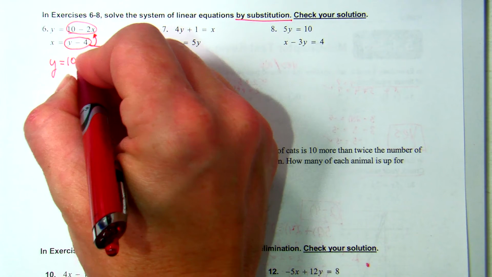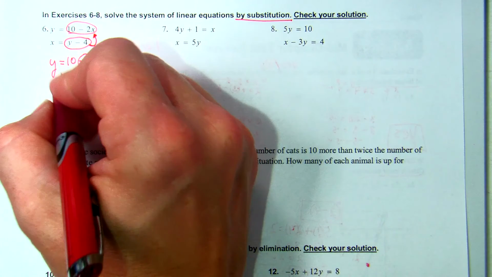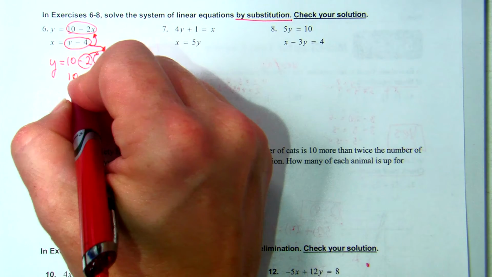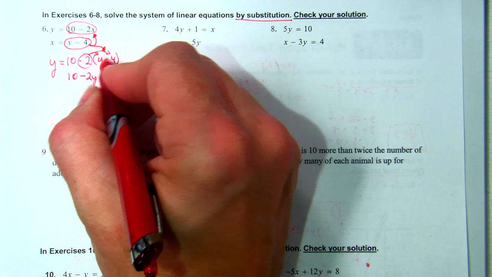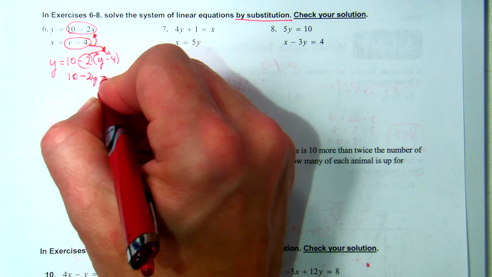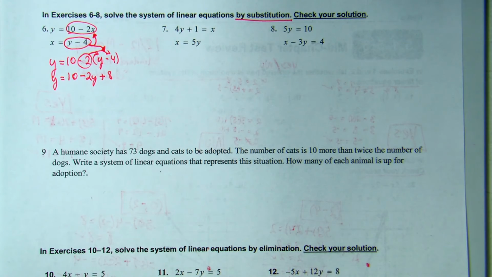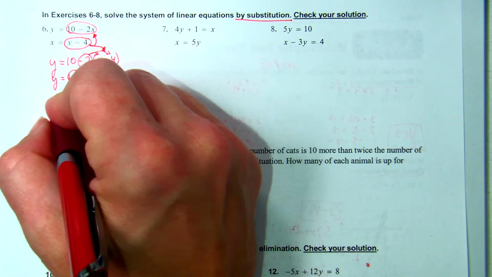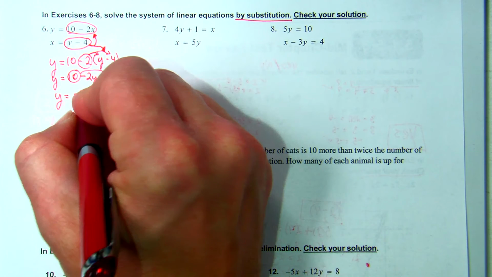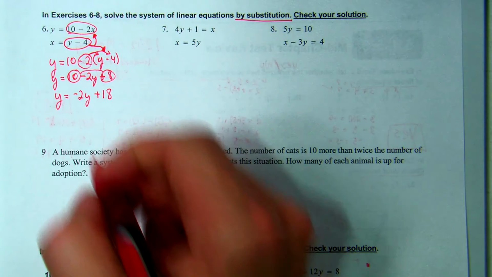Okay? Now I'm going to need to distribute this negative 2 into my equation. So this is going to be 10 minus 2y, because negative 2 times y is negative. Negative times negative 4 is going to be a positive 8. Okay, so y equals 10 minus 2y plus 8. And then I can combine my 10 and my positive 8 together. So I'll have y equals negative 2y plus 18. 10 plus 8 is 18.